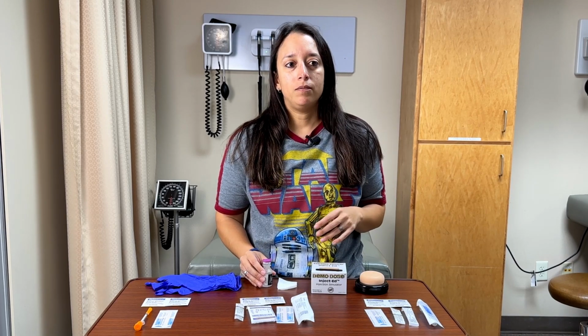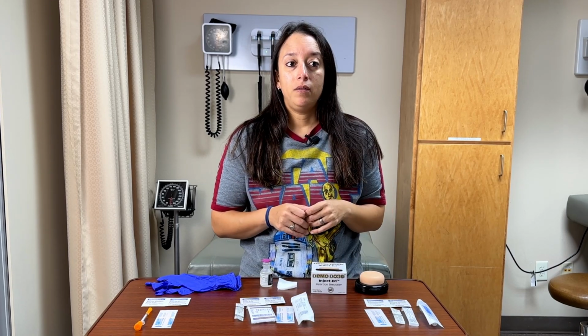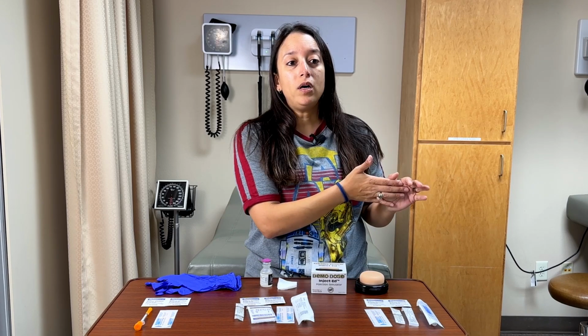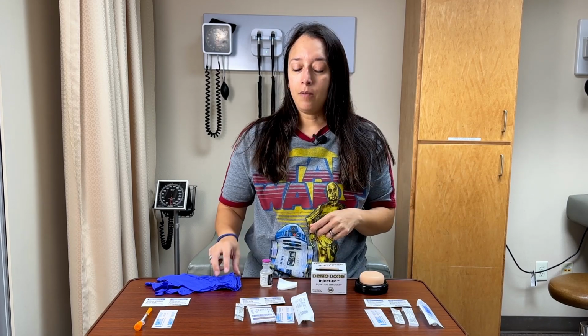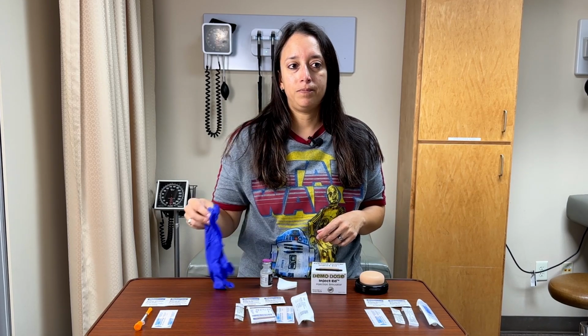We'll put that on the chart. Then we need to look at the anatomical site of the patient. Check and make sure that it's clean and that it's good to go. Then we want to wash our hands with soap and water and dry them thoroughly, and put on non-sterile gloves.